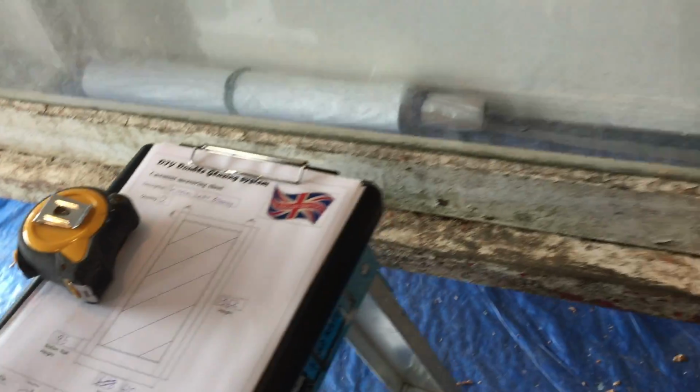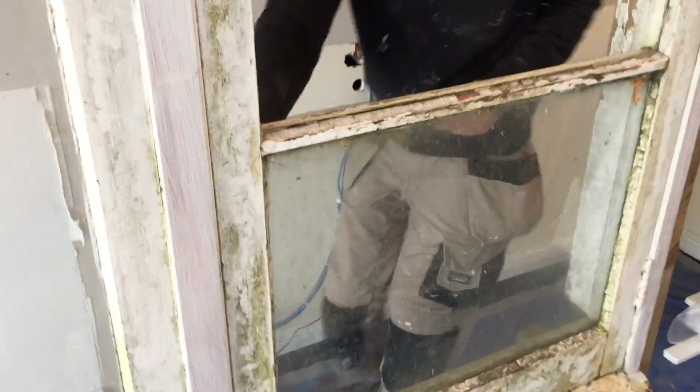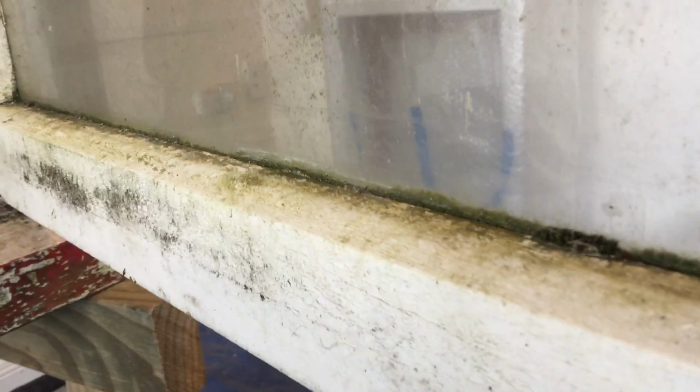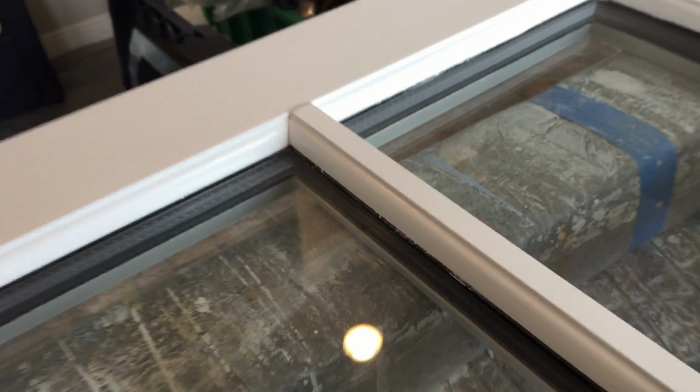And another consideration is the profile of the internal moulding. There's 2 typical ones with a sash and an OG. This one here, if we open the window, can you open it for us, Chris? So if you look on the inside, that profile here has got a slight angle to it. That's called the sash profile. We have another window as a model in the workshop here, and this is to show you what the OG looks like. It's difficult to see with the light there, but it's more of a rounded and stepped moulding.